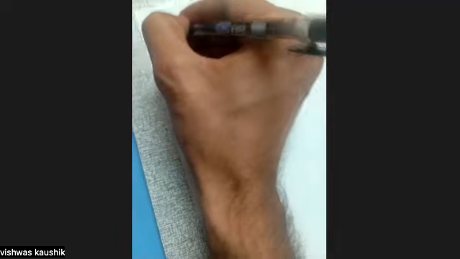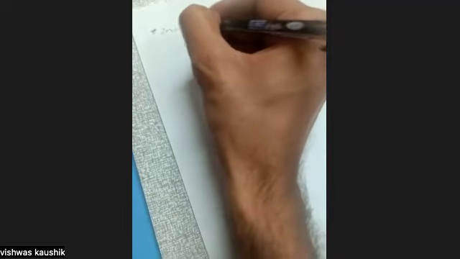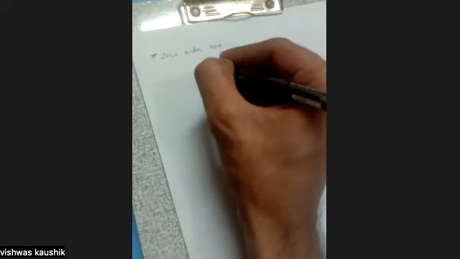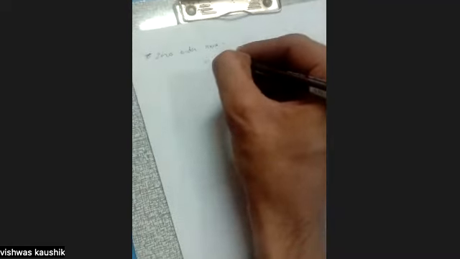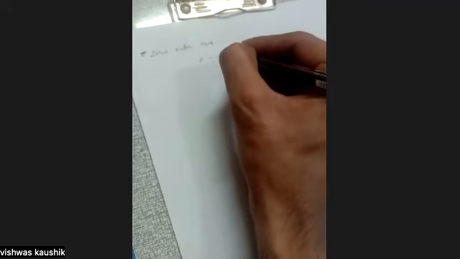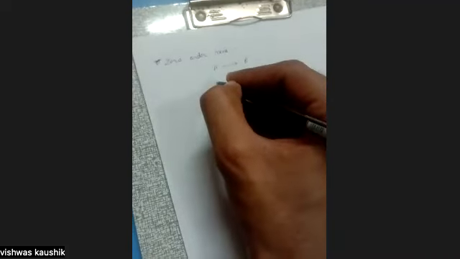So, zero order reactions are those reactions in which the rate of the equation doesn't depend on any of the reactants. For example, let us say there is a reaction, reactant A gives product B. So the rate of the equation dA upon dt doesn't depend on the concentration of A.